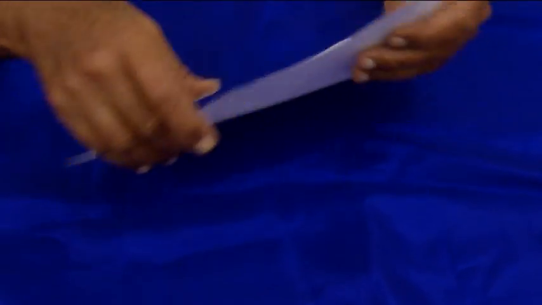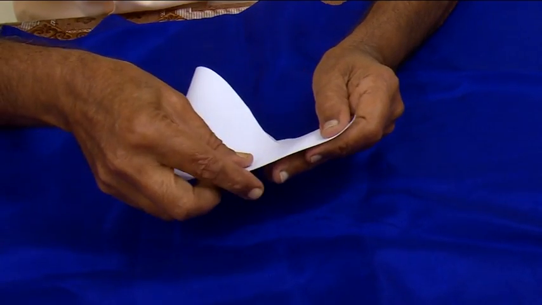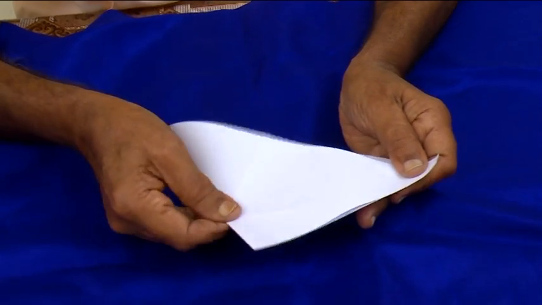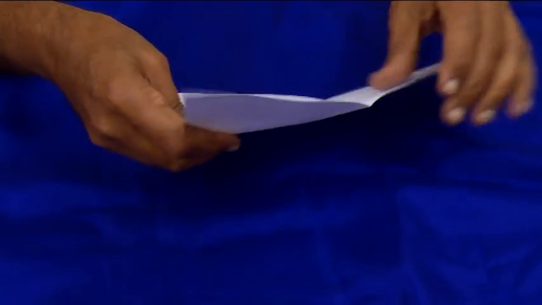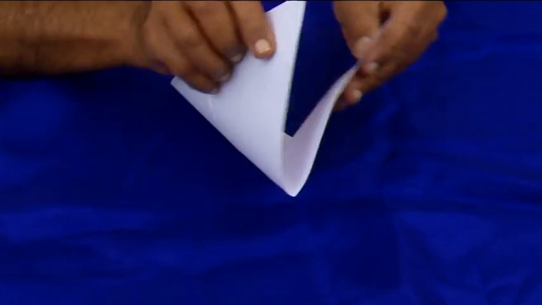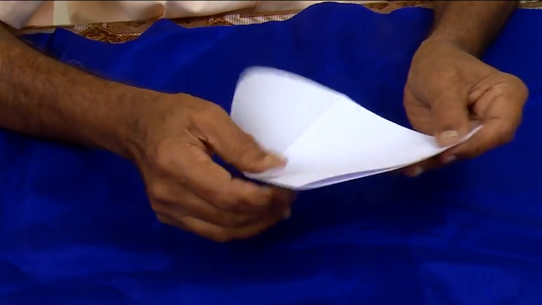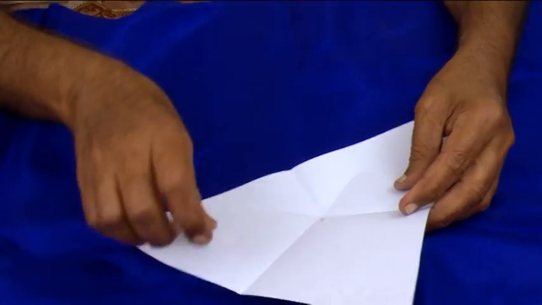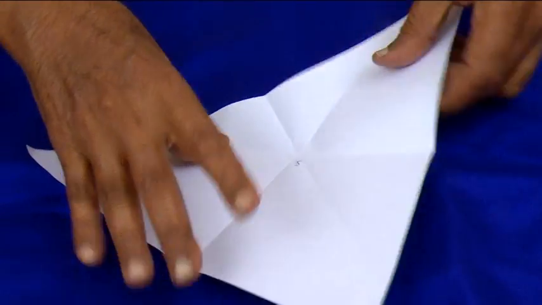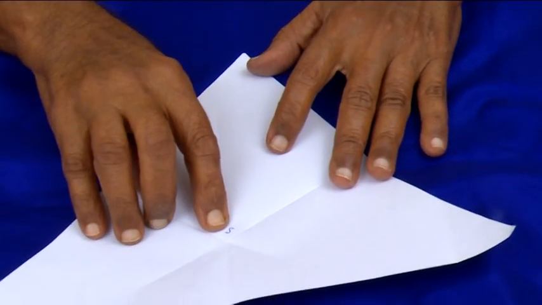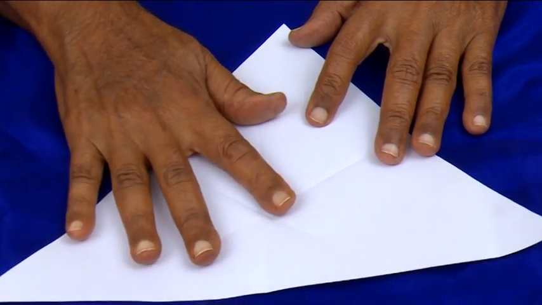In the same way, take this line segment, that is this side, fold like this. Now again we have drawn one perpendicular bisector of this side. Take the third side, fold like this, then crease it. So now you can see we have drawn 3 perpendicular bisectors to the sides of the triangle, and they intersect at one point, namely S. This is called the circumcenter of the triangle.